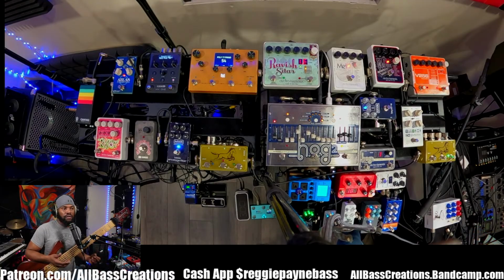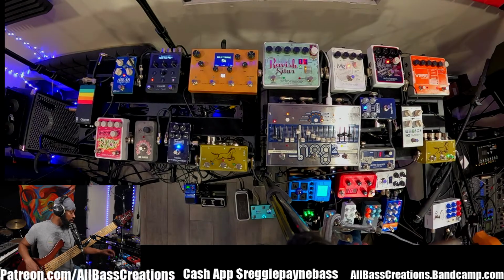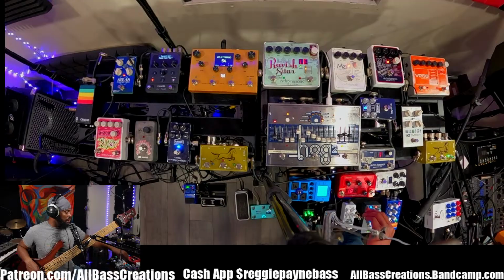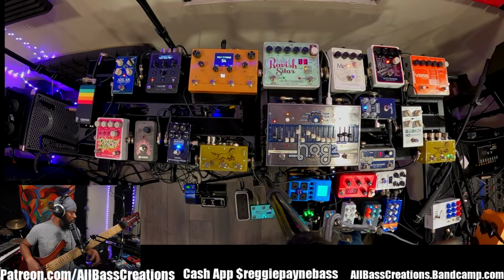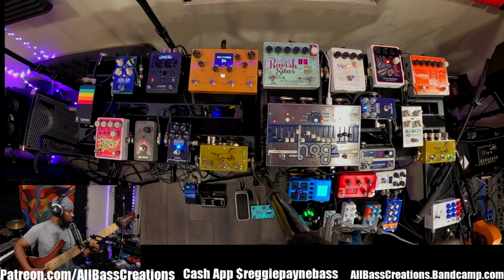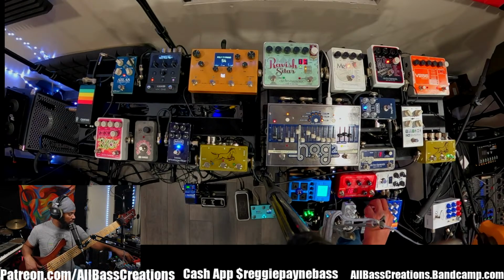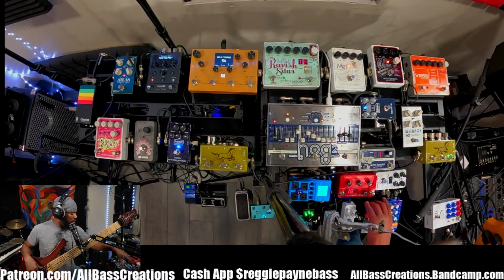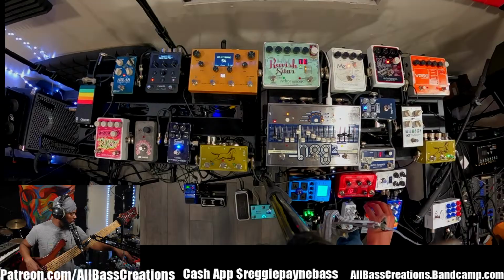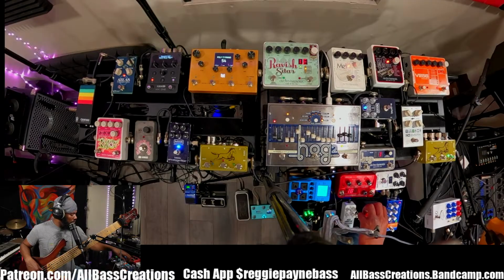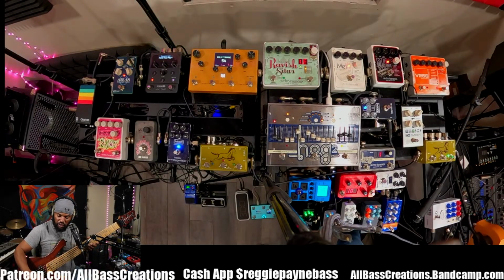You can use this like an LFO filter. Trying to work out this filter.